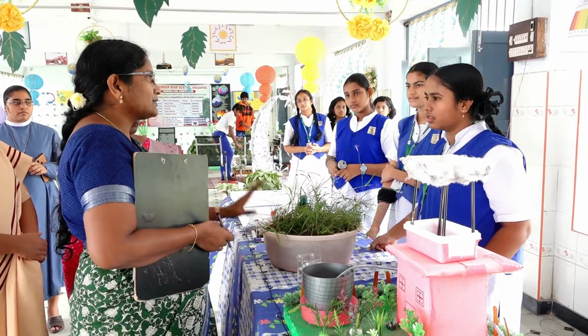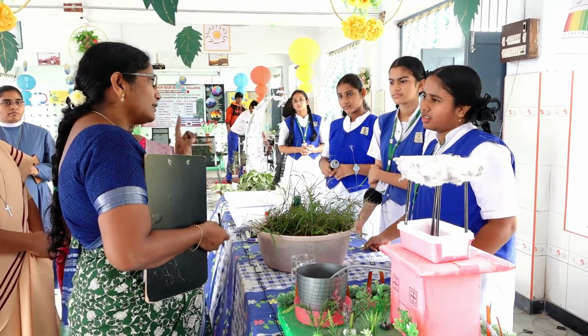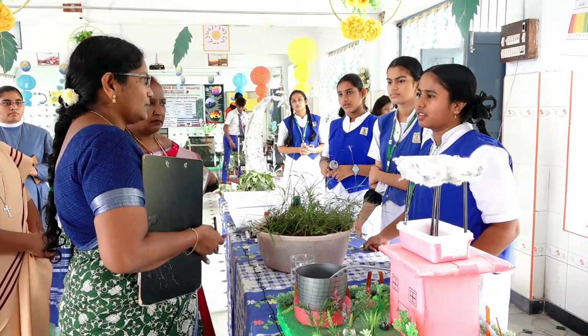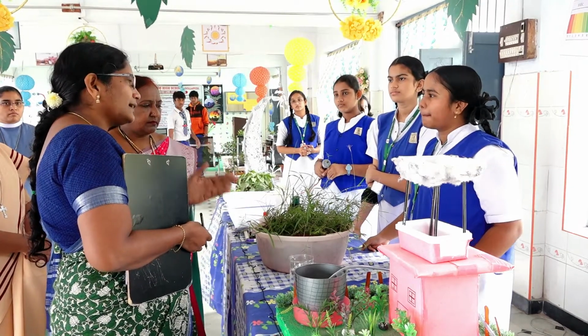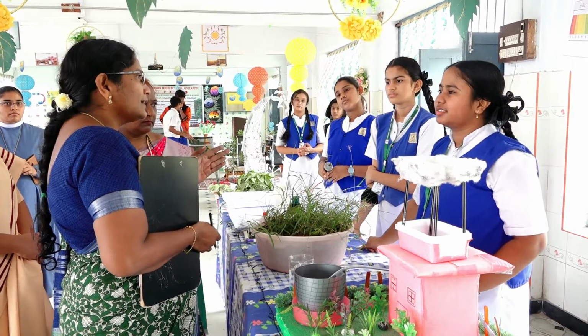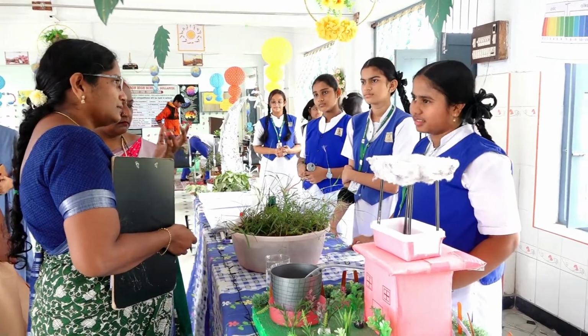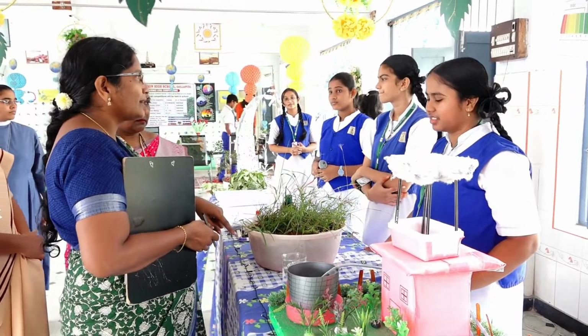For compost you need to add cow dung or you need to add earthworms. The nitrogen present in the cow dung or the excreta of the earthworm will make the leaves or whatever waste you put get degraded, and it forms the compost.